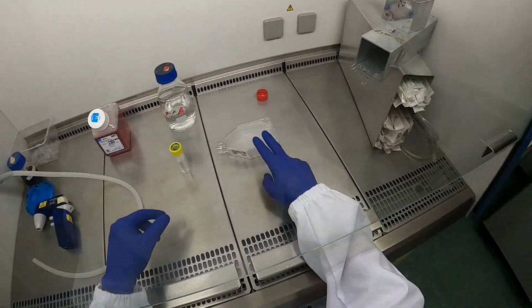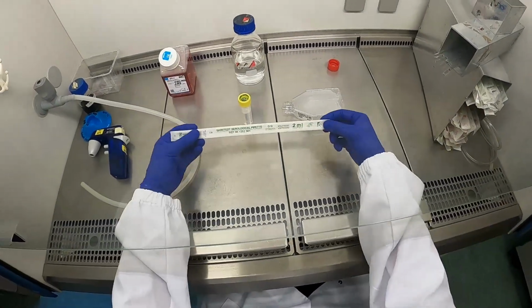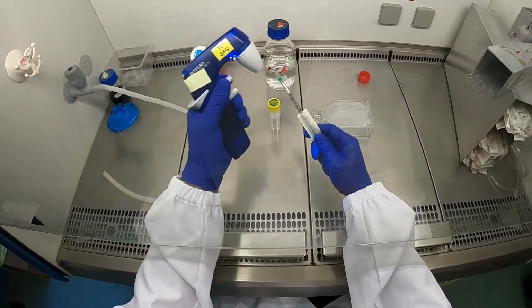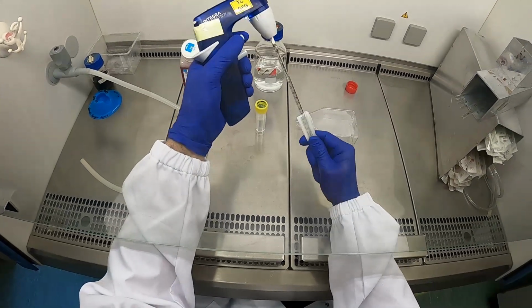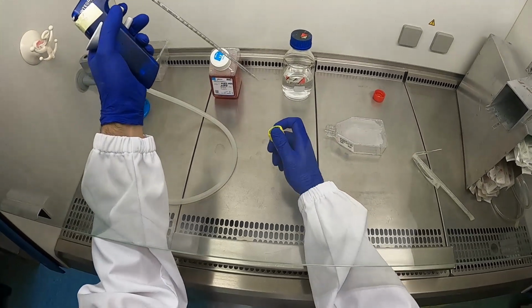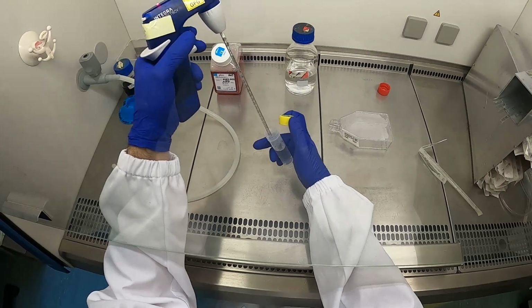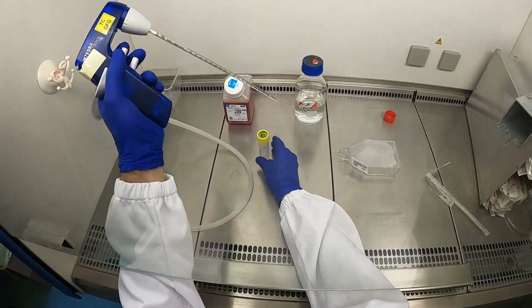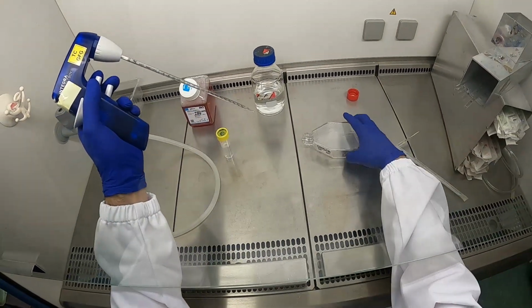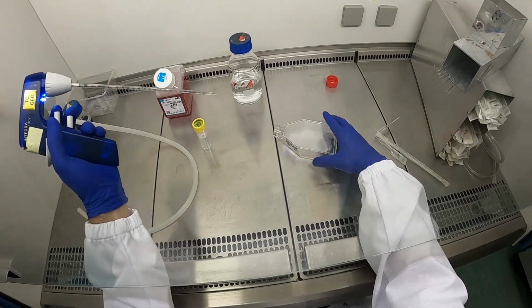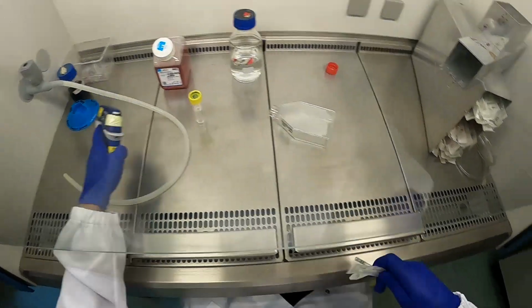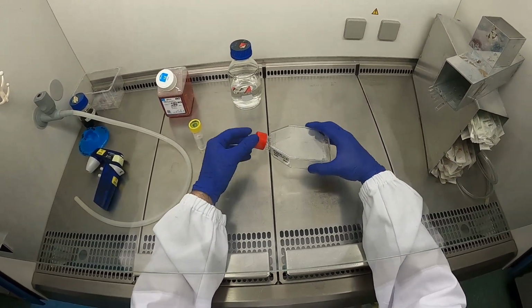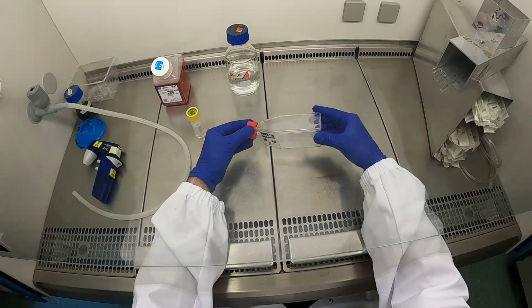So now we take the trypsin. We take a smaller pipette, 2 ml. Again, take it carefully out of the package. It's sterile. We have to keep it sterile. Remove the cap. Take roughly 1 ml, sort of halfway in this 2 ml pipette, and introduce this into the flask. Get rid of the pipette. Close the flask and carefully move the trypsin over the cells.